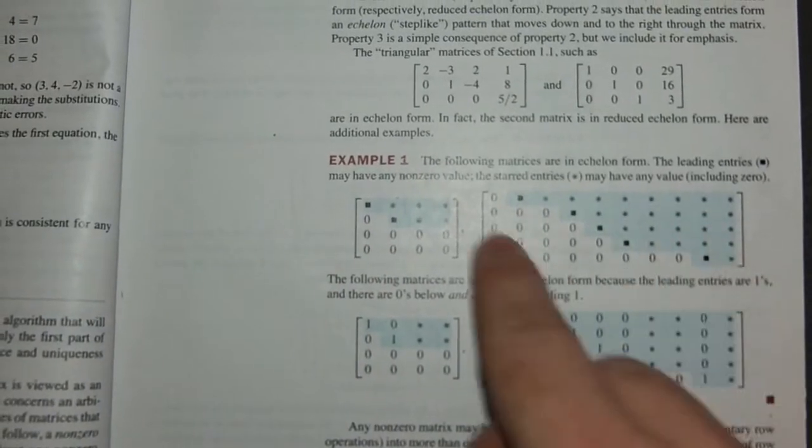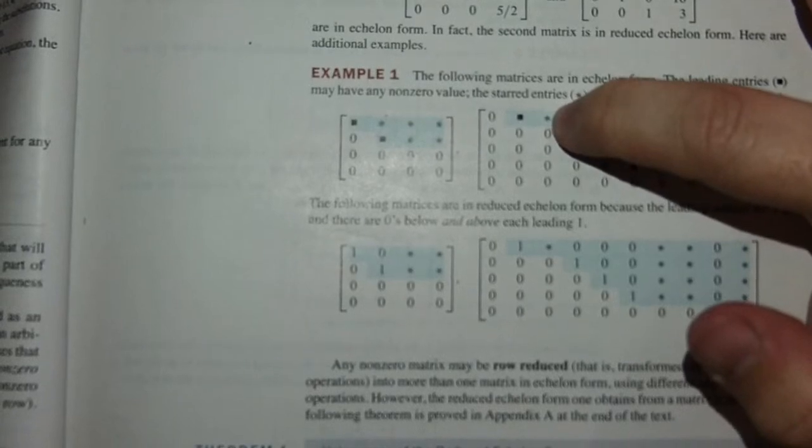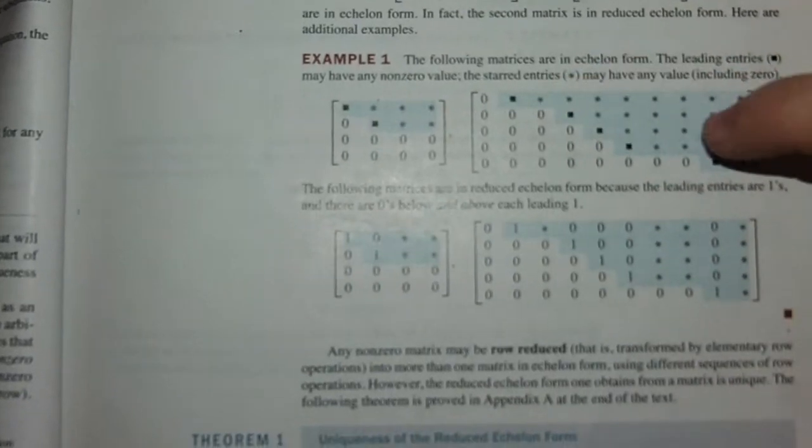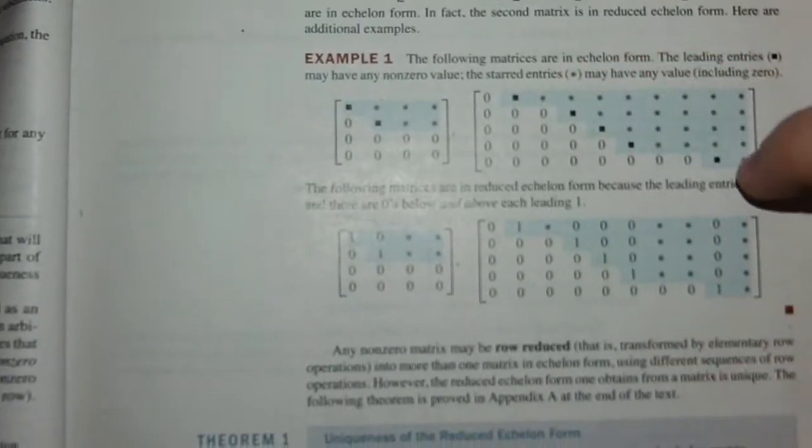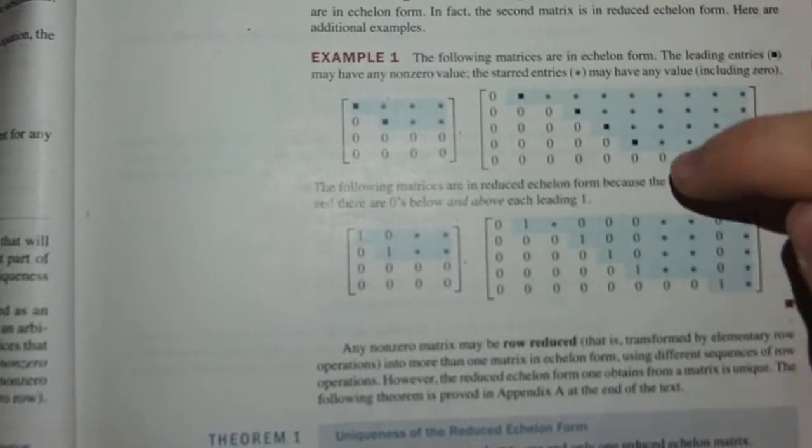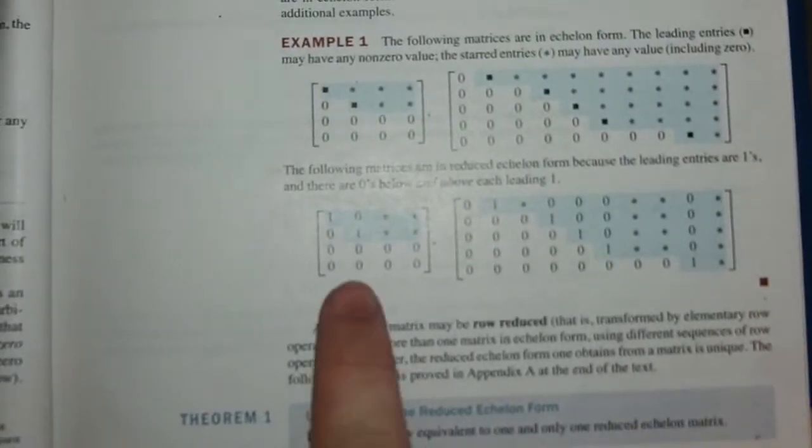It's also satisfied in this example, right? Note that here I have this entry, and it doesn't matter what it is. It doesn't matter what any of these entries are. My leading entries are these black squares. What matters is that whatever these black square entries are, below them have to be all zeros. Now, in this second line, these are in reduced row echelon form, or RREF.